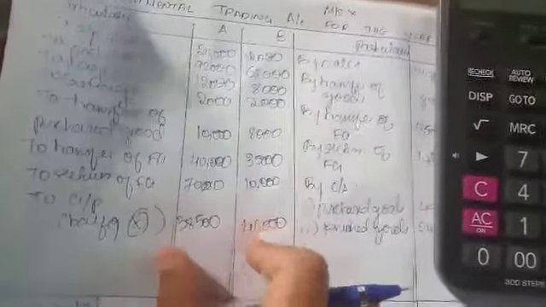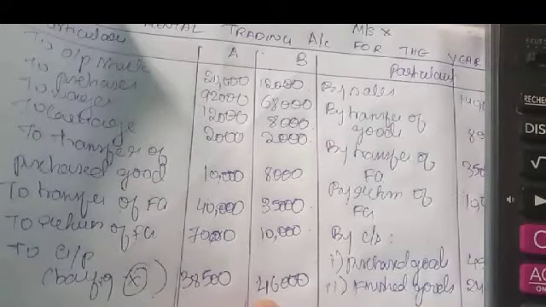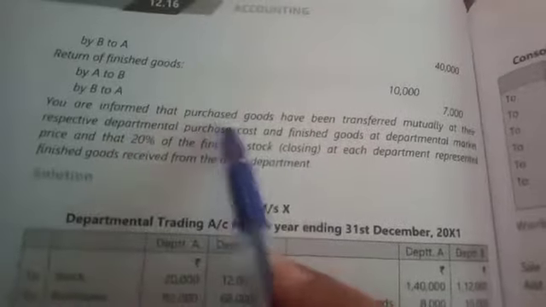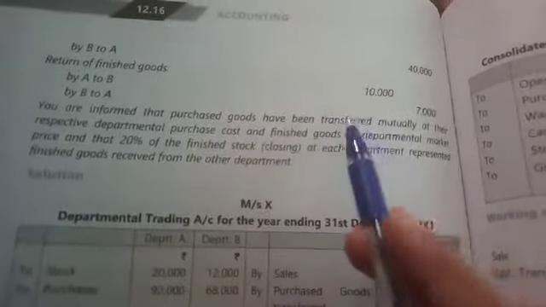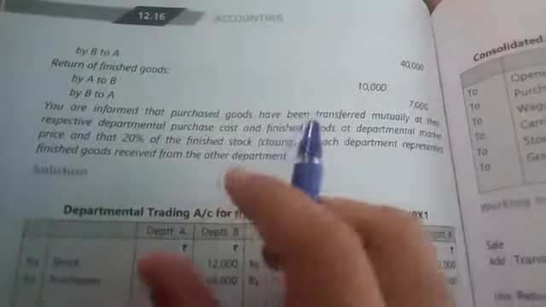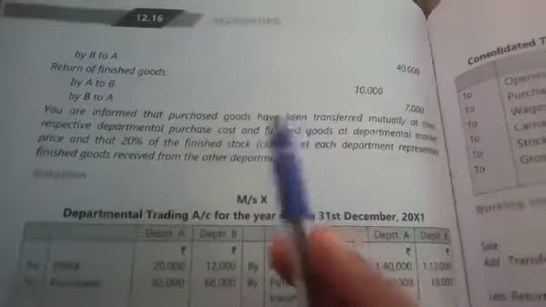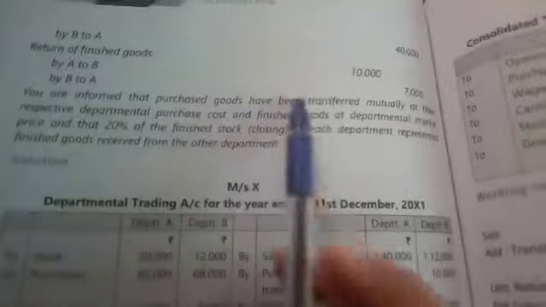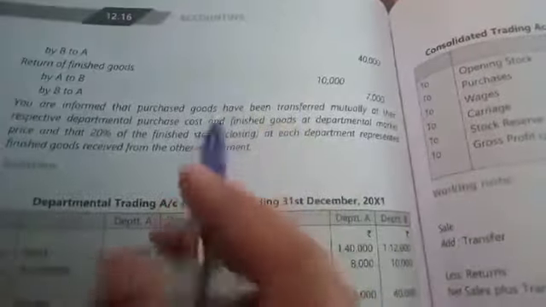Keeping this, we'll value the closing stock profit. We have the gross profit. Now we should have sales. To find out sales, they have told that the goods have been transferred mutually. Yes, we know the goods have been transferred mutually, but what is the value of the goods that have been transferred? We have made some transfers between each other and returns between each other. So what was our sale before transferring or before returning? So now we'll find that out. This is a working note for calculating that.